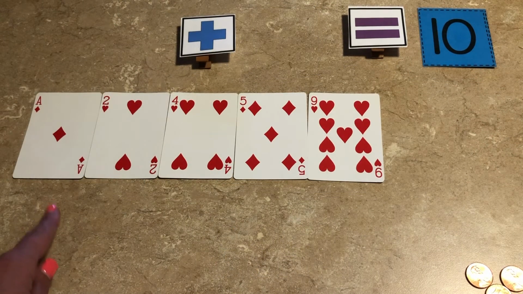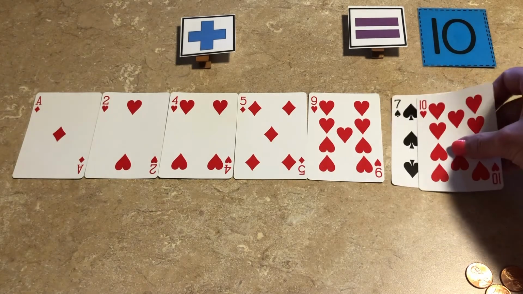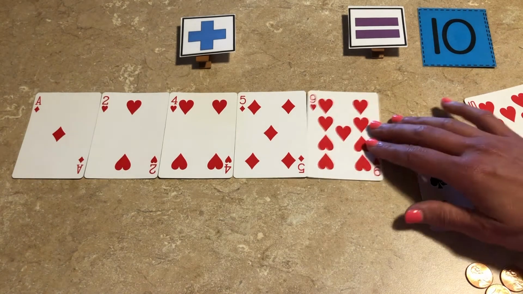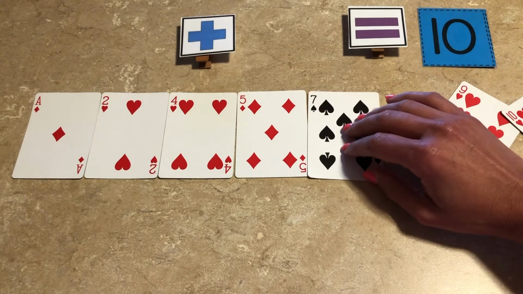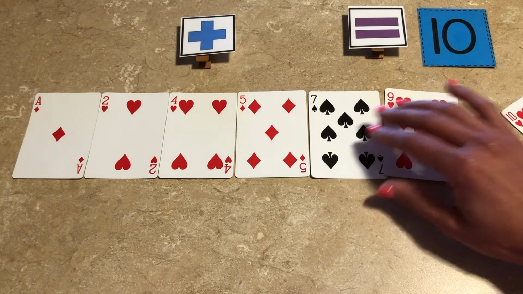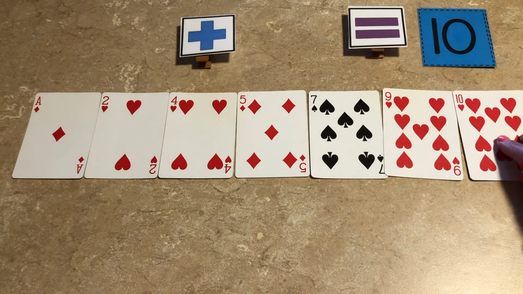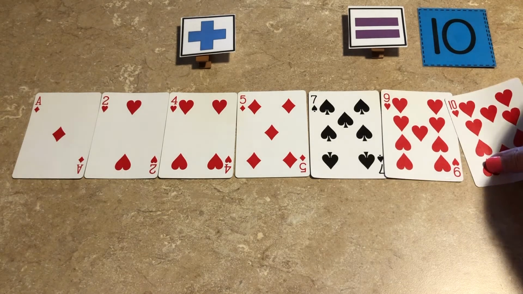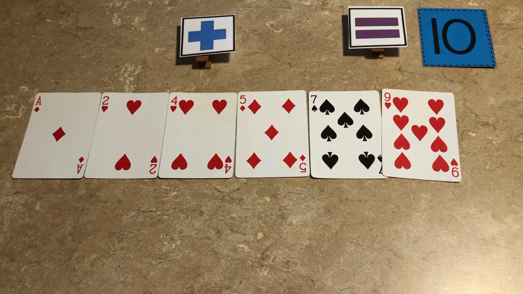I need to make sure I have 7 cards here, so I'm going to add 2 more cards to equal my 7. 1, 2. Okay, so 7 comes before 9. And then I flipped over a 10. Now, because we're trying to make 10, I can remove this card and replace it with another one.